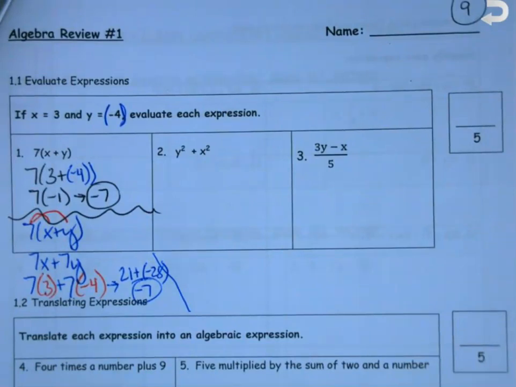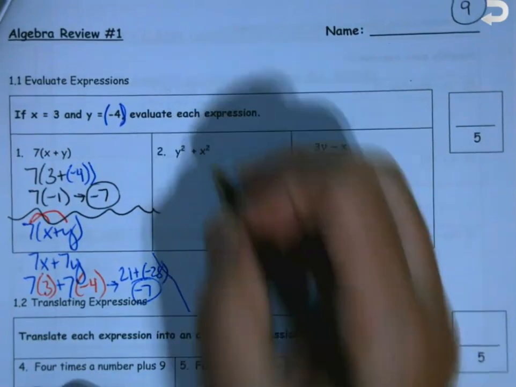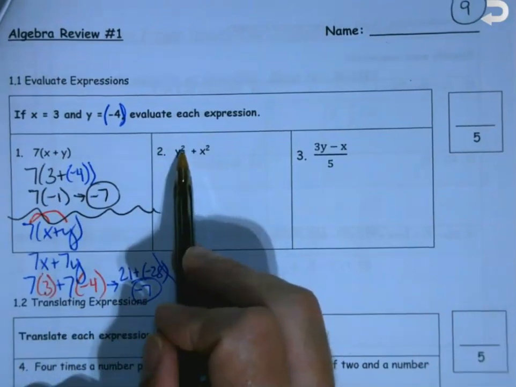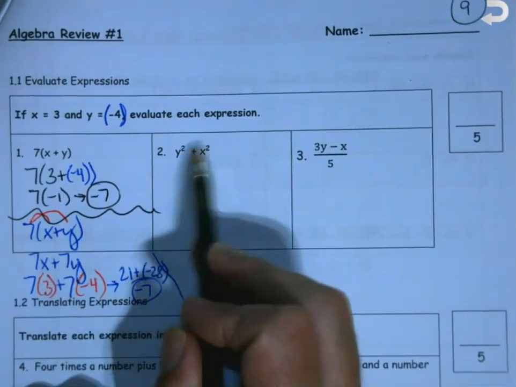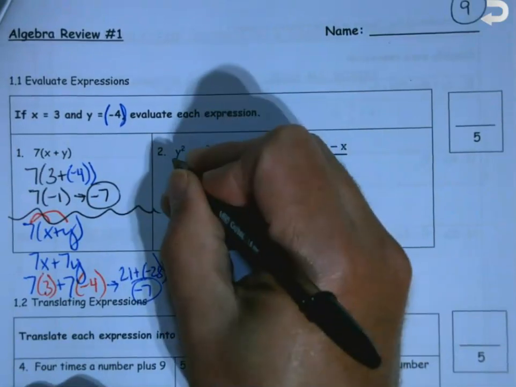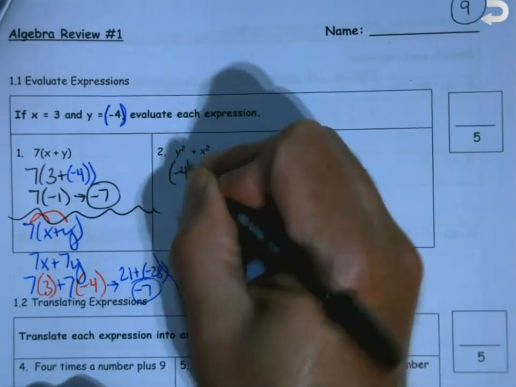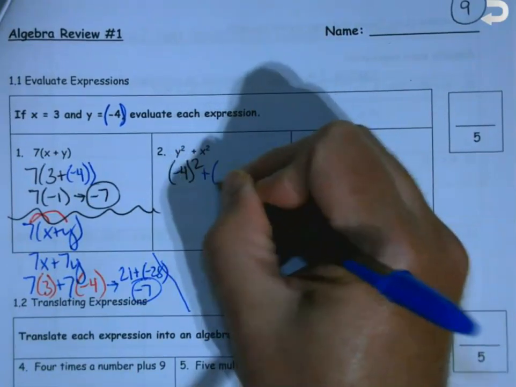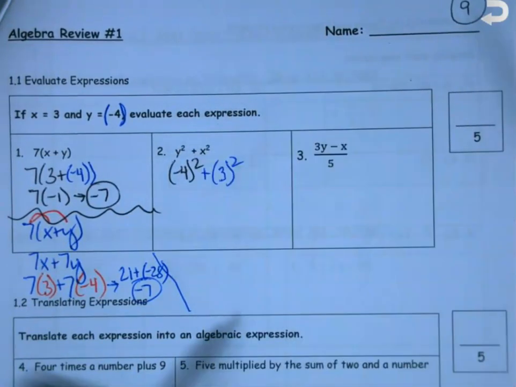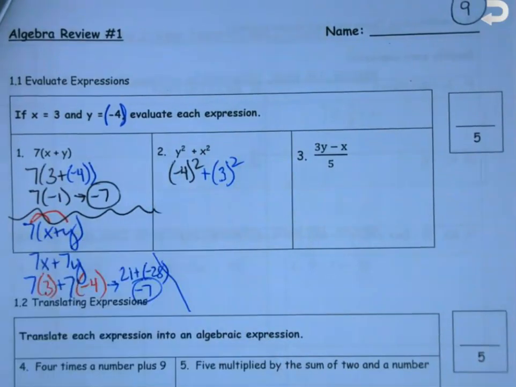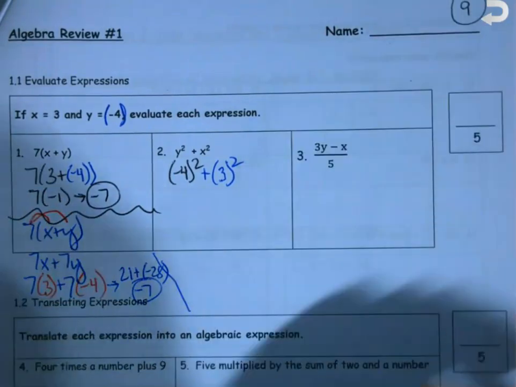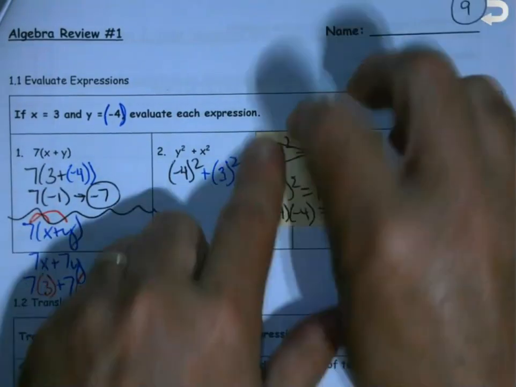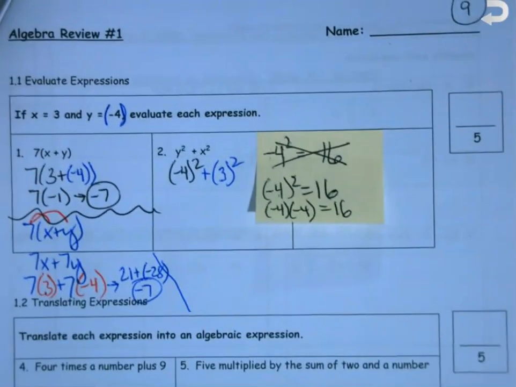Now, next hurdle to make sure we don't get buried by. Whenever you are squaring something, anything to an exponent, you are going to want to use parentheses, because as we have discussed before in other videos, if you don't use parentheses, especially with a negative, it's going to cause you a problem. It is going to get us back into this situation again.